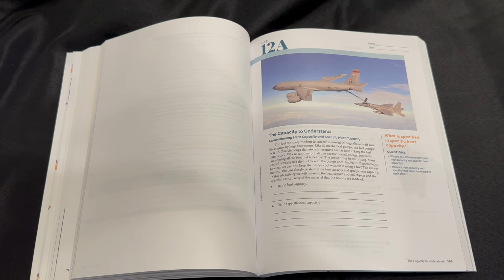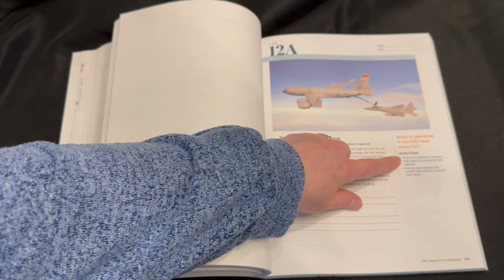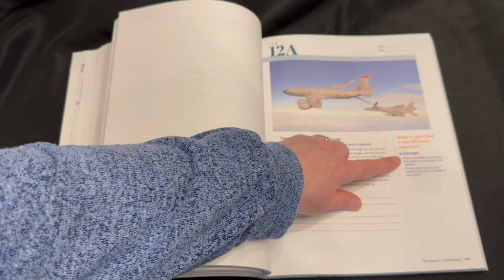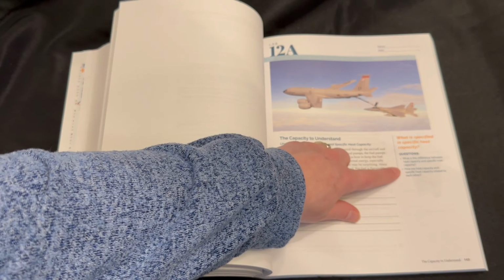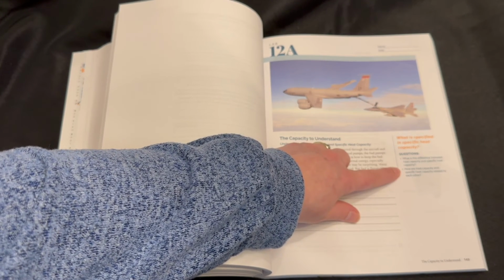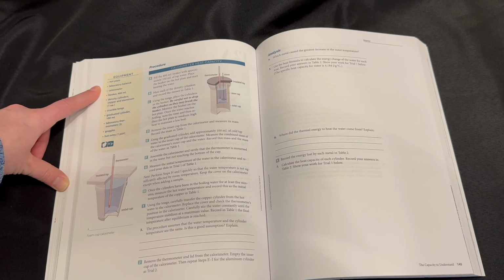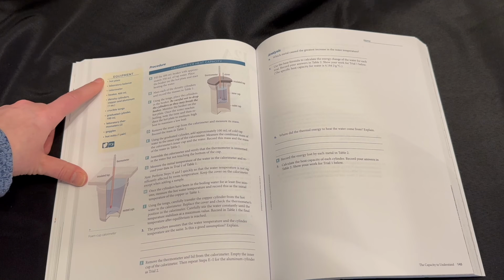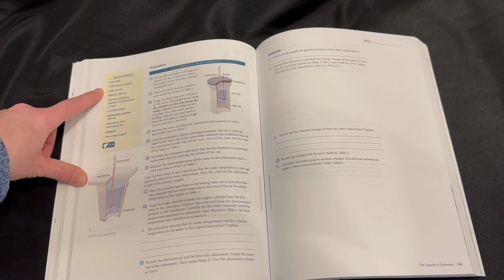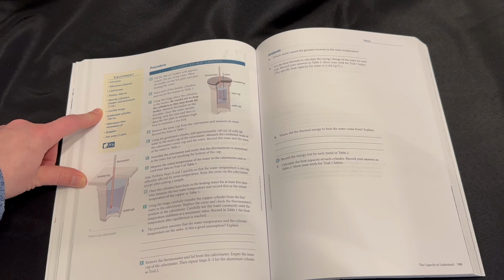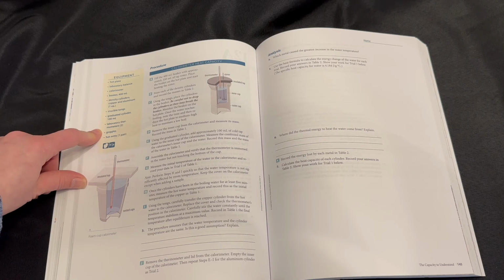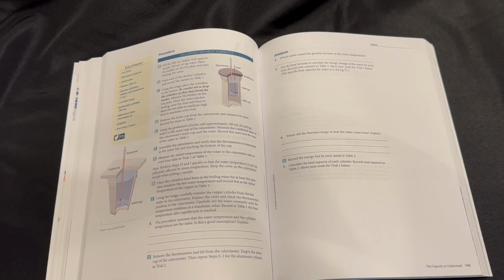Here in Lab 12A, we're looking at understanding heat capacity and specific heat capacity. The questions we have for this lab are, what is the difference between heat capacity and specific heat capacity? And how are heat capacity and specific heat capacity related to each other? We have the equipment listed for this lab with things such as a hot plate, a beaker, crucible tongs, goggles, hot mitts, and more.